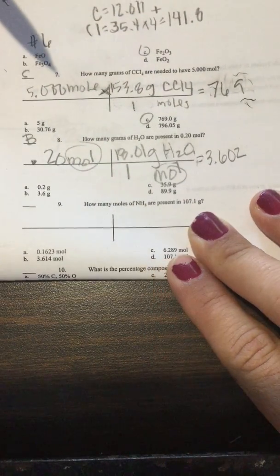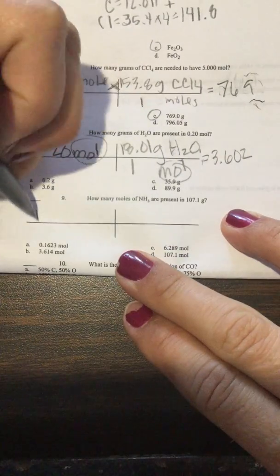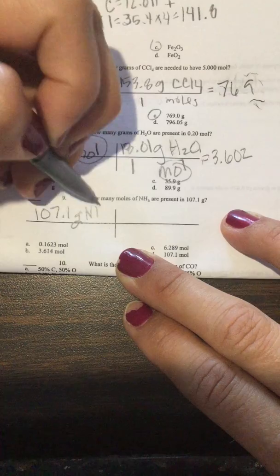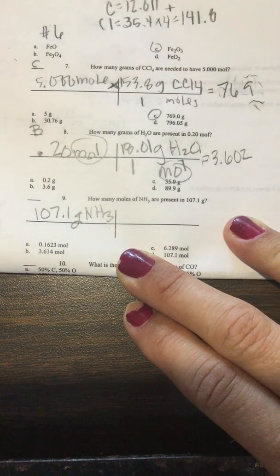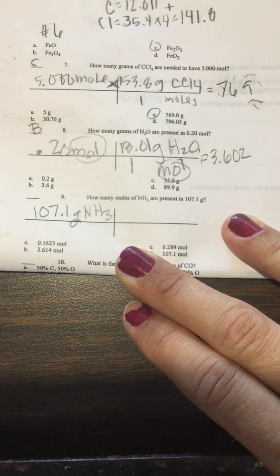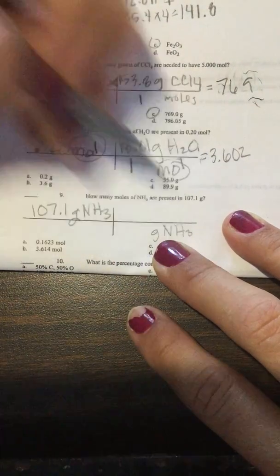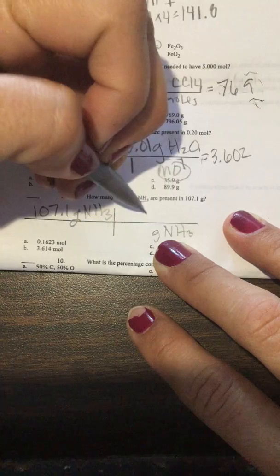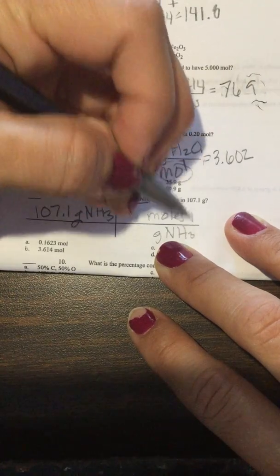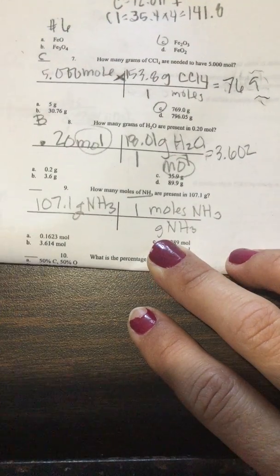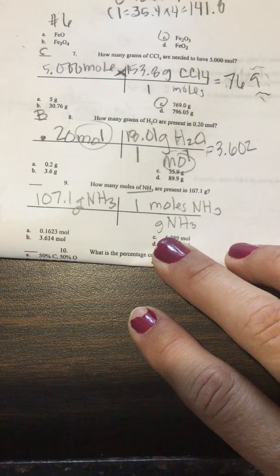Let's look at number 9. You only have one number in that problem. You have to look up the mass of NH3 on the periodic table.